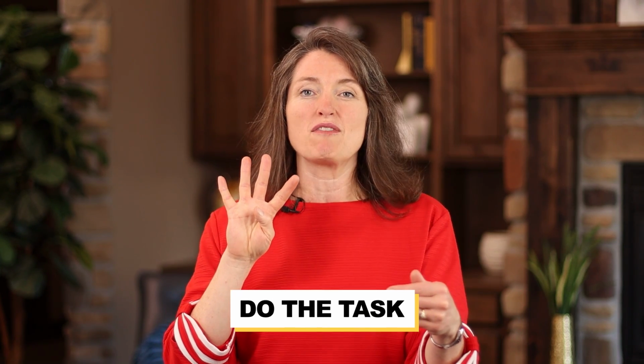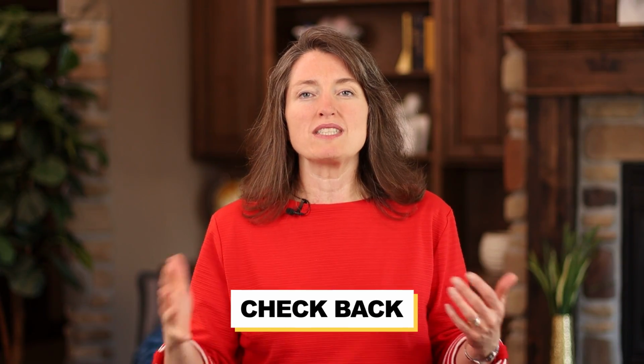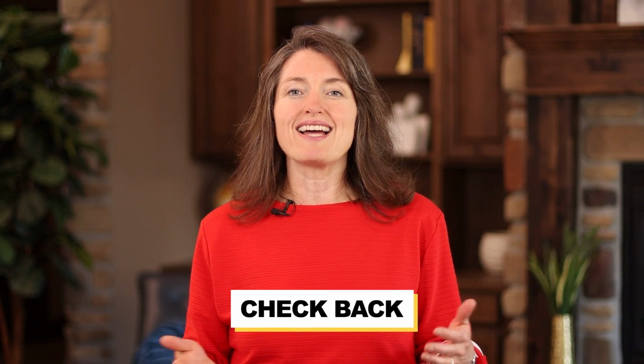Then step number 4 is they actually do the task. They follow through with the task. And then step number 5 is they check back. Now, most teachers give their students a time for when they need to check back. They say, okay, I need you to have this assignment done by this time. Or I need you to work on this project during class for 30 minutes with your group. You know, whatever it is, they usually give them an end time, which is the time to check back.